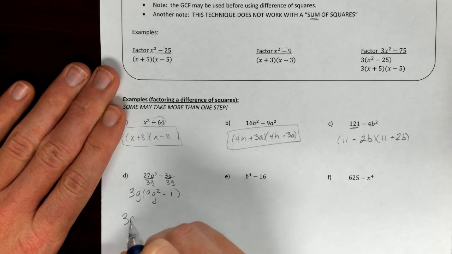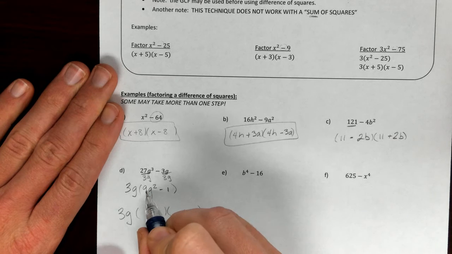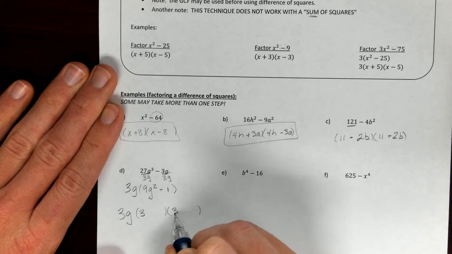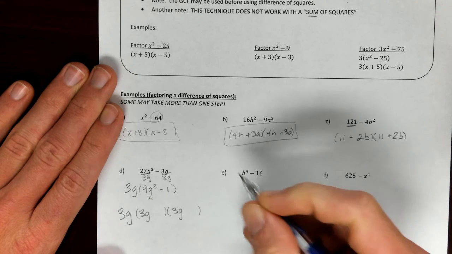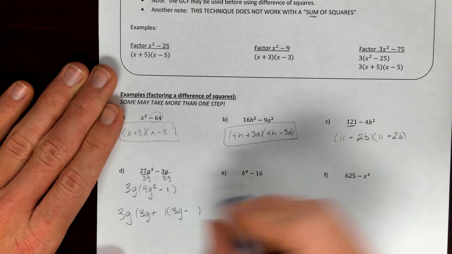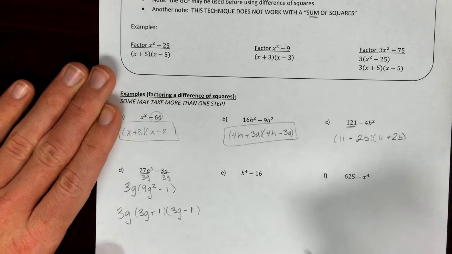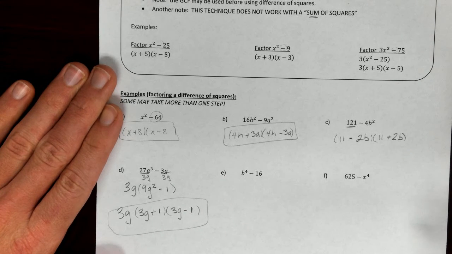So I've still got the 3g in front. I'm going to set up my two parentheses. What times what gives me 9? 3 times 3. What times what gives me g squared? It's got to be a g. Right? Now, again, different signs because I've got to multiply to get a negative. And now, what times what gives me 1? You guessed it. 1. There you go.